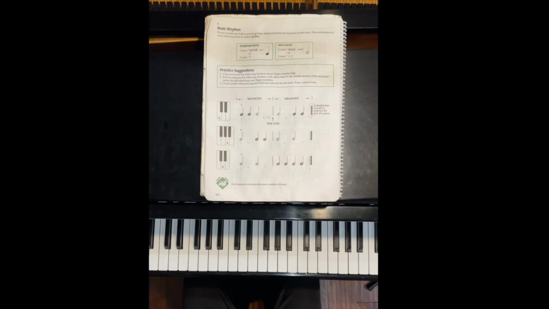You may say the count, the numbers, or you may say the names of the rhythmic notes, either quarter or half note. As you can see, all these examples only have quarter notes and half notes in each measure.